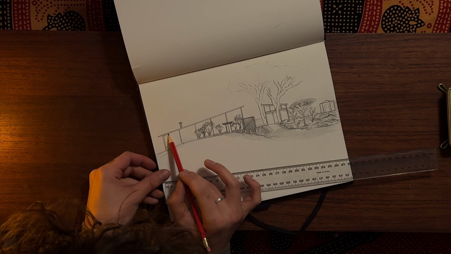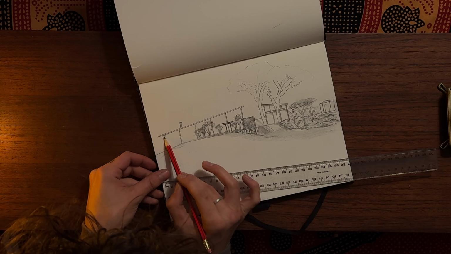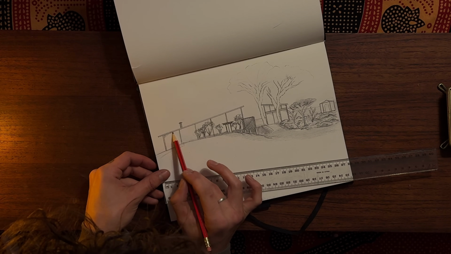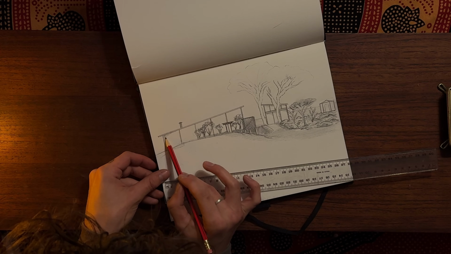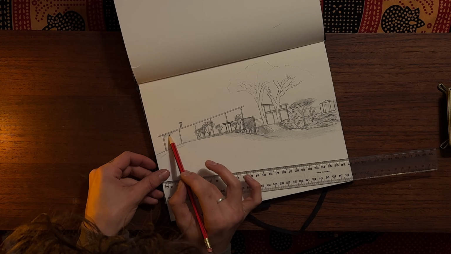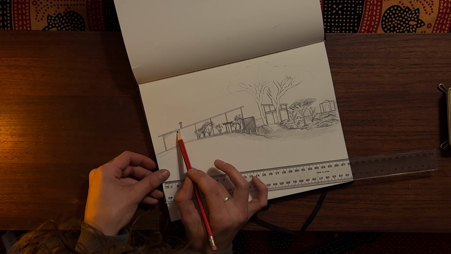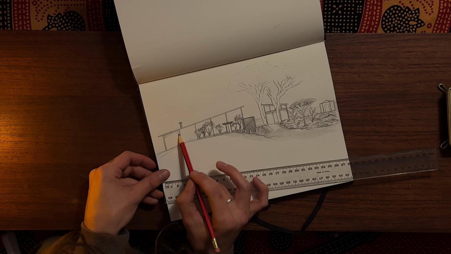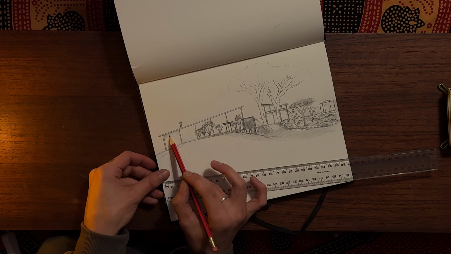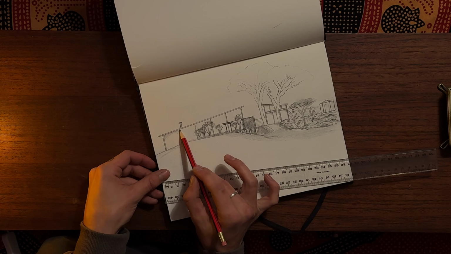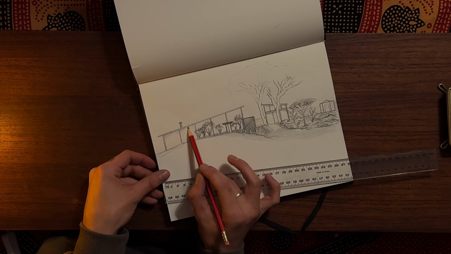I lost the soft part of the pencil. Just like that, and then put just here. Nothing too dark, just a little bit of shade.